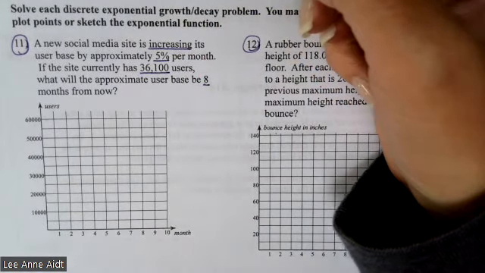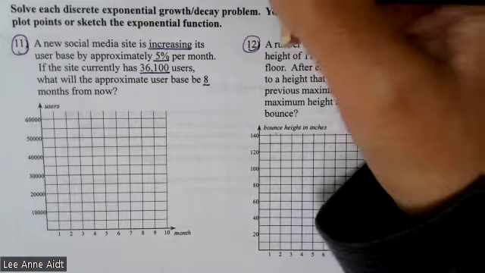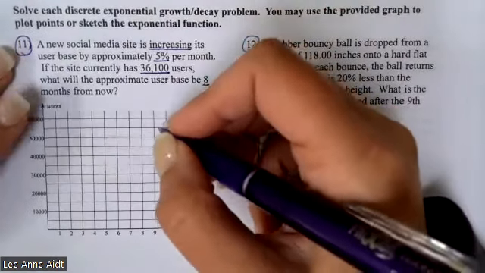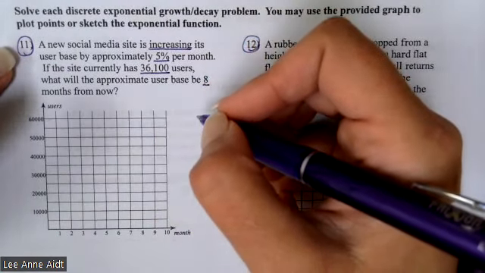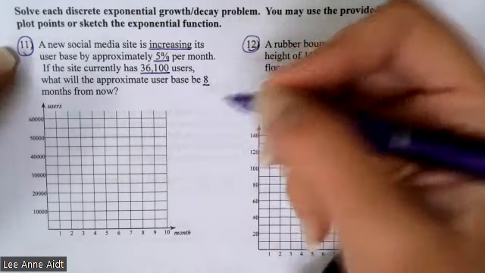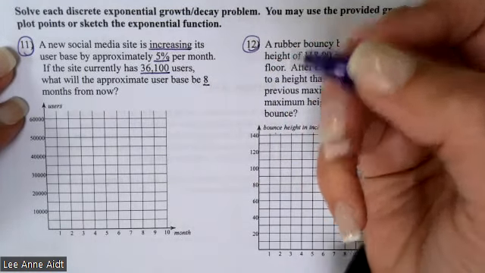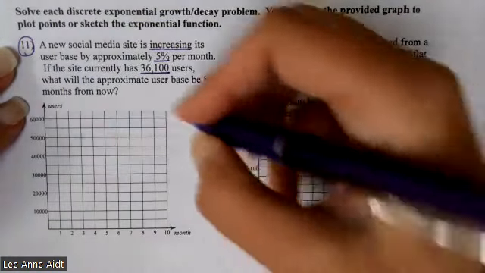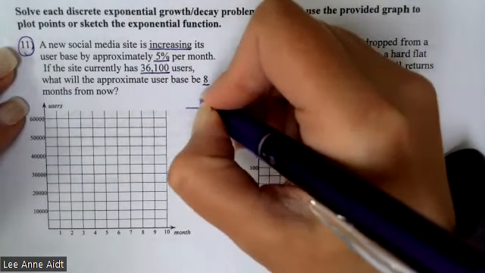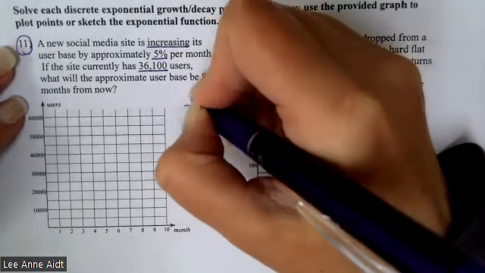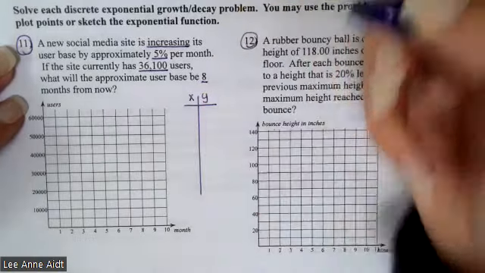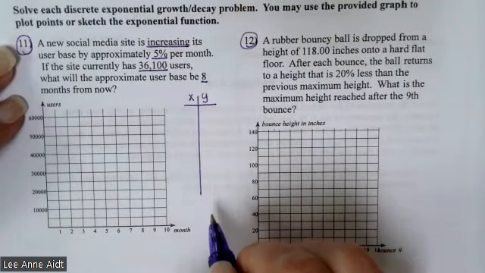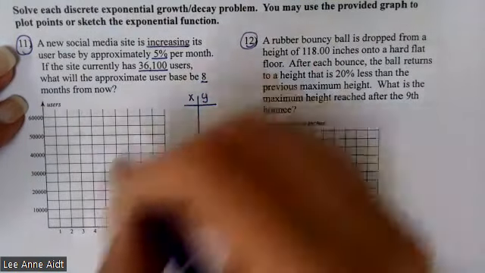Okay, so we are going to do three things. We're going to make an equation, a table, and a graph. So this is basically completing the exponential web. First thing I'm going to do is make an equation. And then I'm going to start entering values in the table.